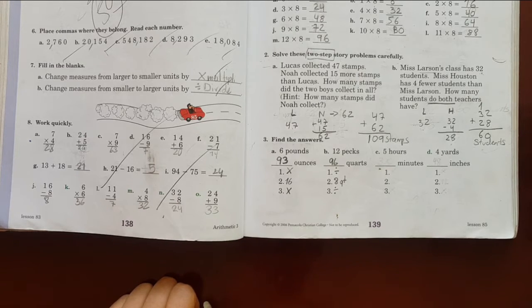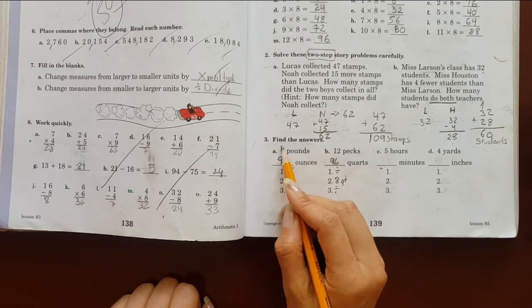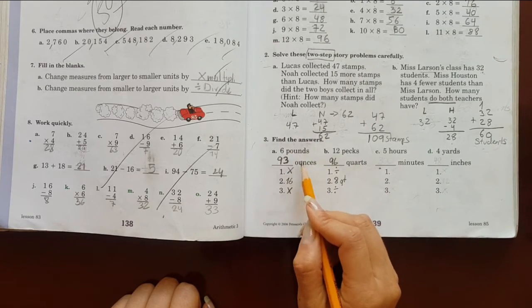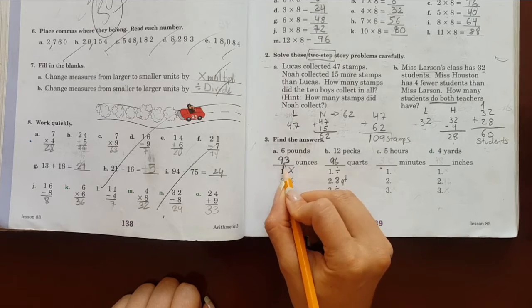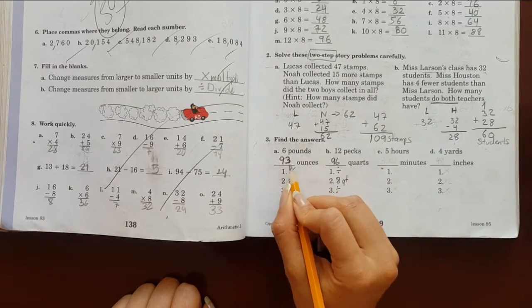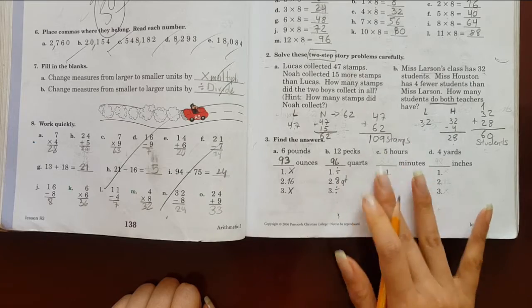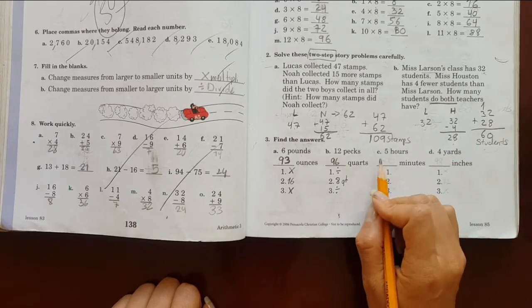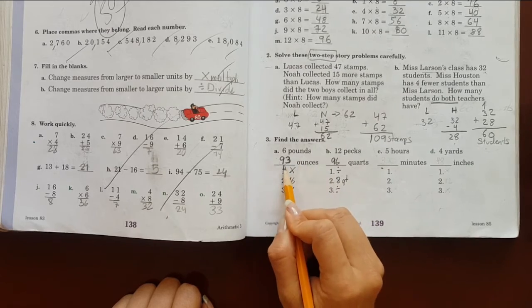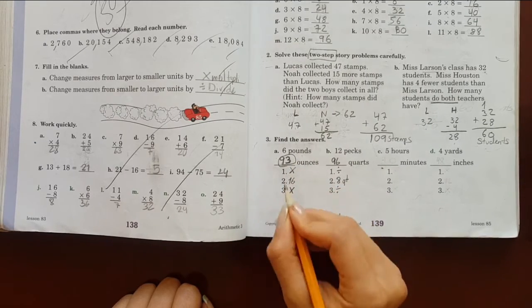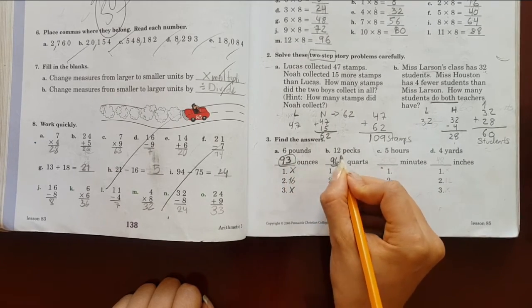Okay, now here, let's move on. Find the answers. Again, here we are going to convert. I give you right here the answer in this case and in this case. In this one here, in letter C, you are going to do, here in letter A, just write 93. Solo escribe 93. Here in letter B, 96.